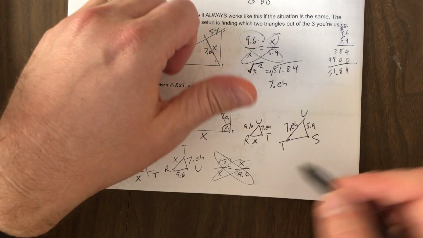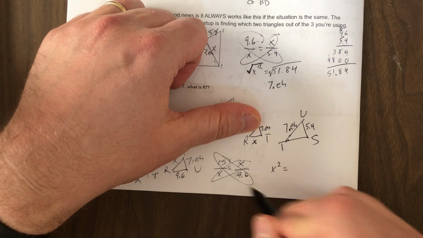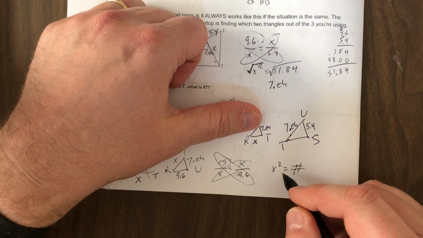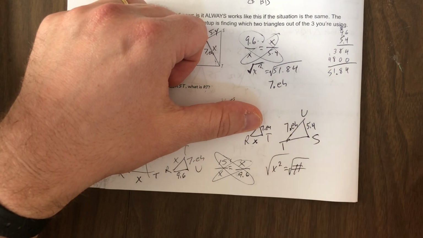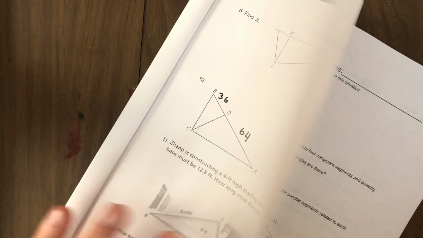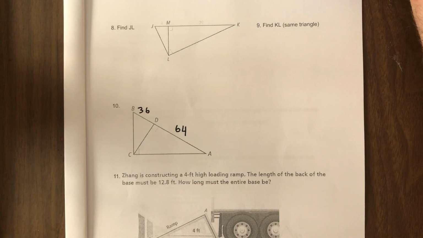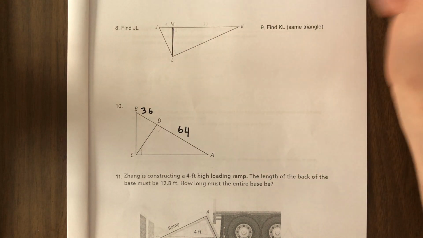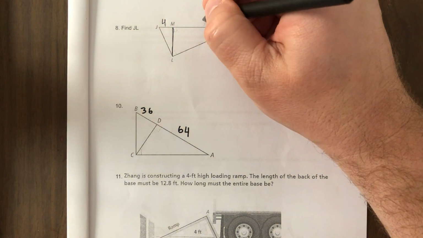So, and we'll do the same thing, right? We'll get X squared is equal to whatever 15 times 9.6 is. I'm not going to waste your time with that. Whatever number this is, and then we'll take the square root of both sides. So we're almost done. The main idea that you need to get with these is being able to get this middle piece, because that's the new piece today.